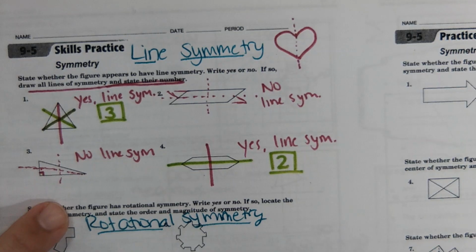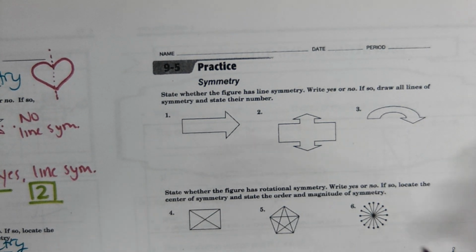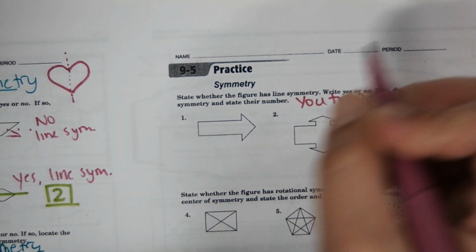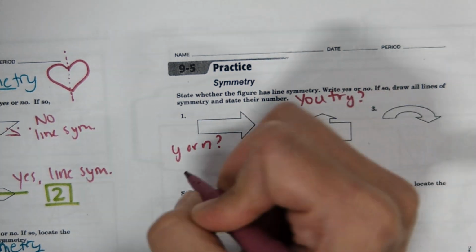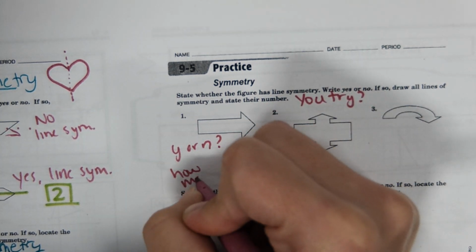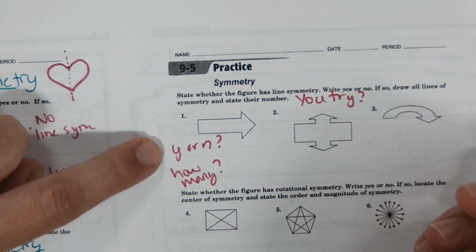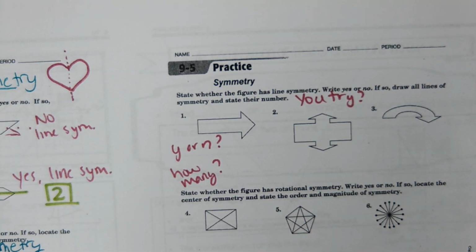Okay, so while we're on the same skill, we're going to go over here and I'm going to have you try. So you try it. You're going to answer whether it has line symmetry, yes or no, and then how many lines of symmetry, and also draw them as well. So you're answering whether this has line symmetry, yes or no, and how many lines of symmetry it has. I'm going to freeze this here, and then I'm going to answer it too, and we can compare.